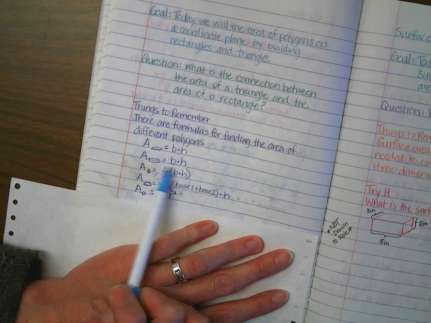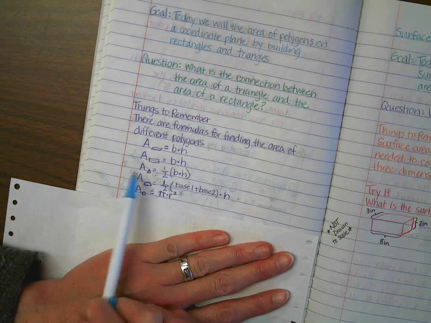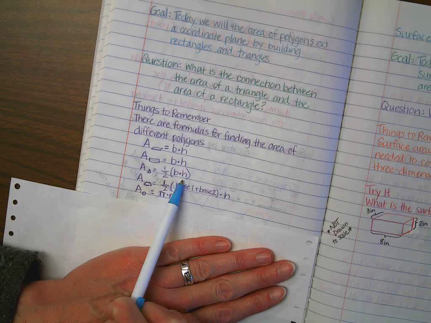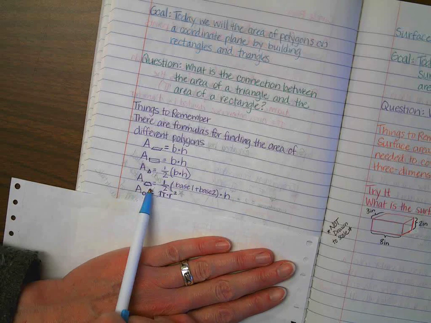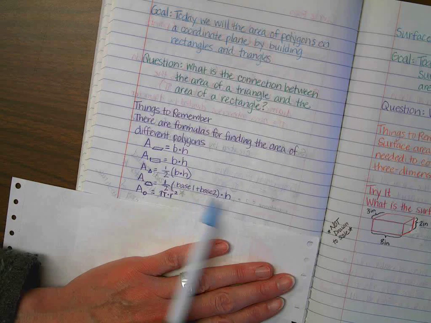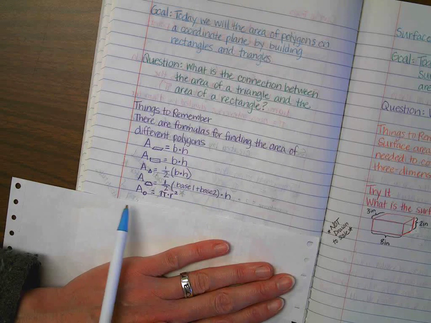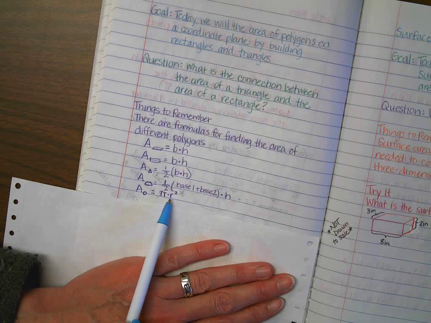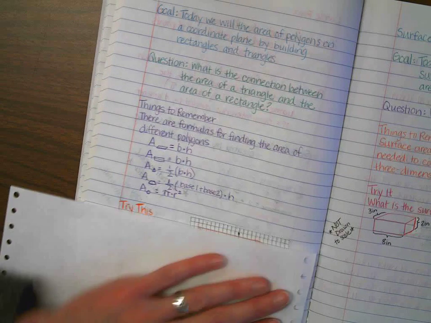Area of a rectangle equals base times height. Area of a triangle equals half the base times the height. Area of a trapezoid is half of base 1 plus base 2 times the height. Area of a circle equals pi times the radius squared, so pi r squared. Those are the formulas that you need to know for doing this problem.